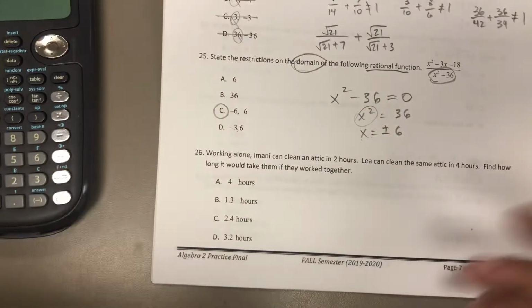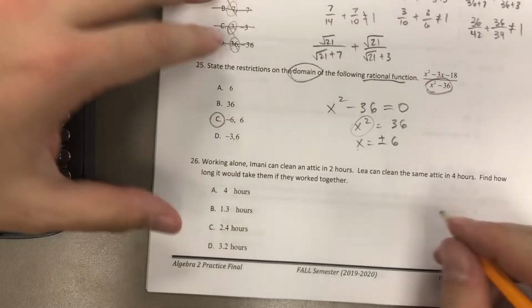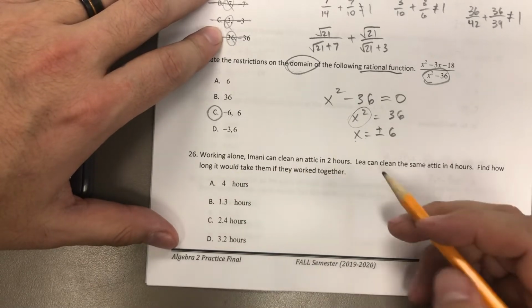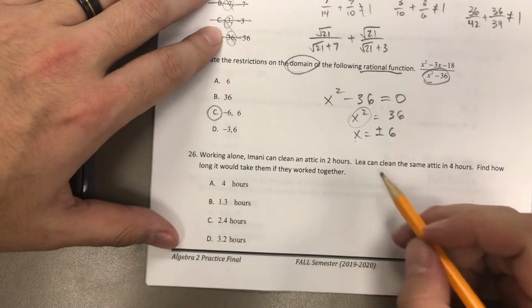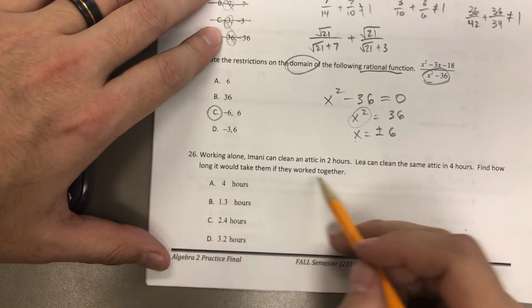It's a word problem, and it's going to be a rational expression. Luckily, like we've seen a bunch of these in the test and all sorts of stuff. These are pretty easy. Working alone, Imani can clean an attic in 2 hours. Leah can clean the same attic in 4 hours. Find how long it will take for them to work together.